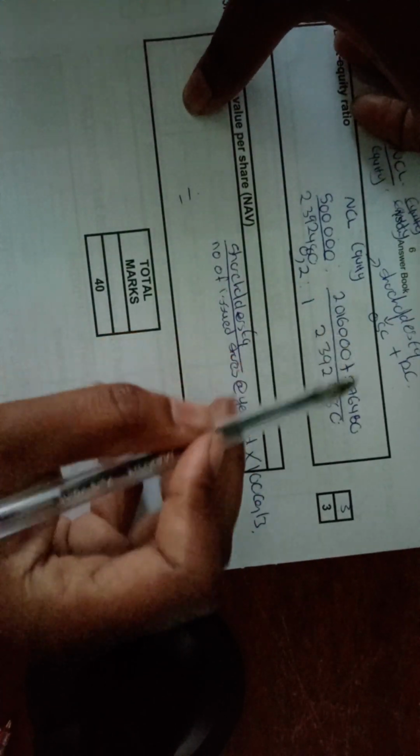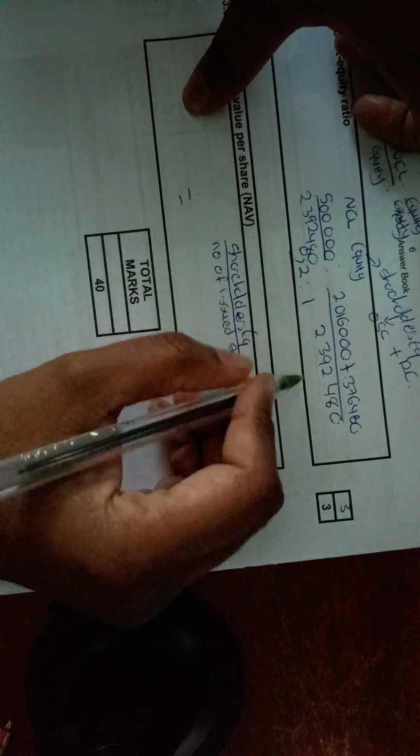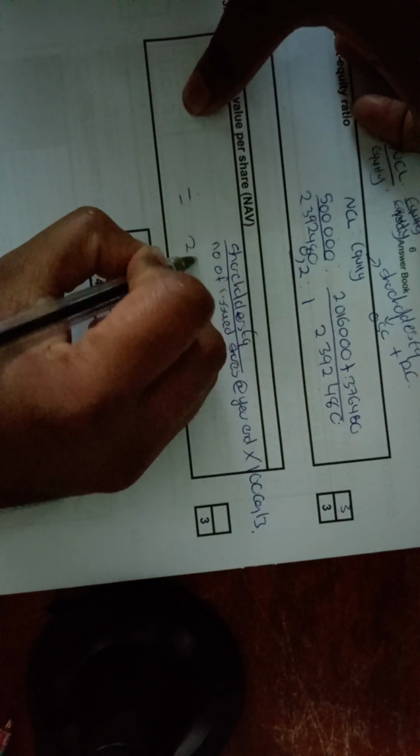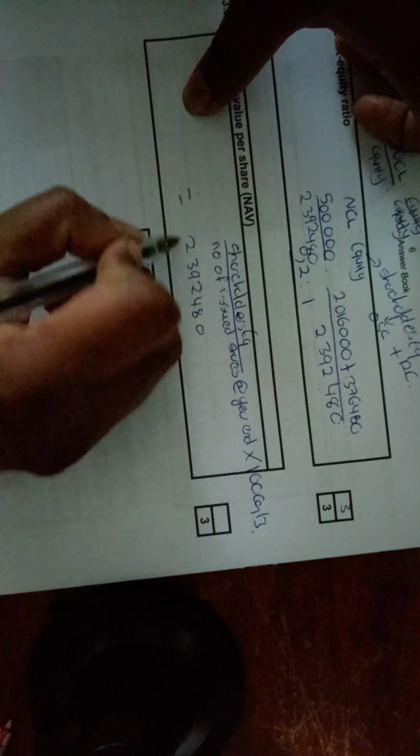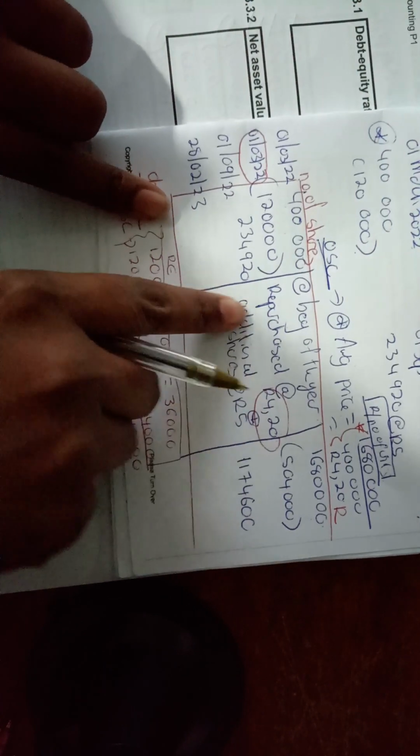Okay, so my shareholders' equity, I worked it out here, my ordinary share capital plus my retained income, and then I got the total there of 2,392,480.